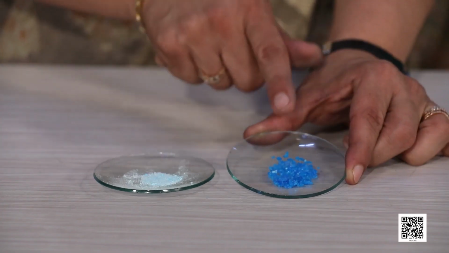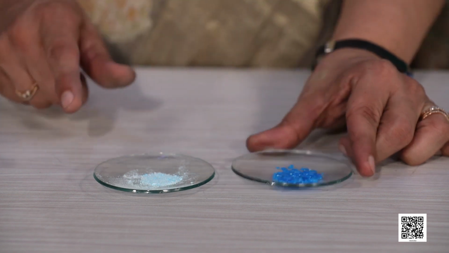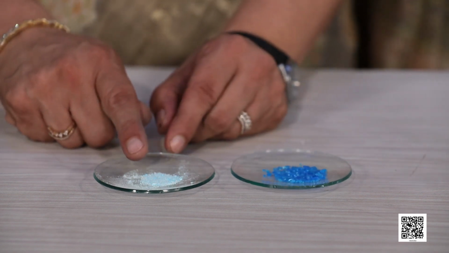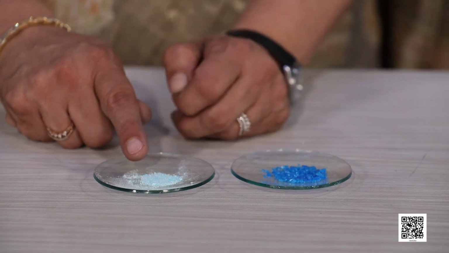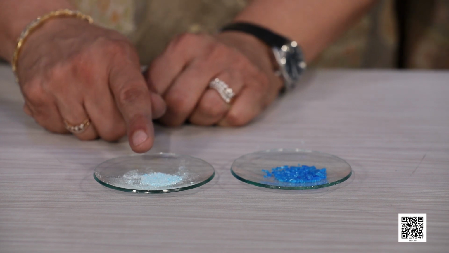And this has to be done after cooling, because the test tube is very hot. Please compare the colors. The blue, bright, crystalline copper sulfate and the white colored anhydrous copper sulfate, which does not have the water molecules in it.